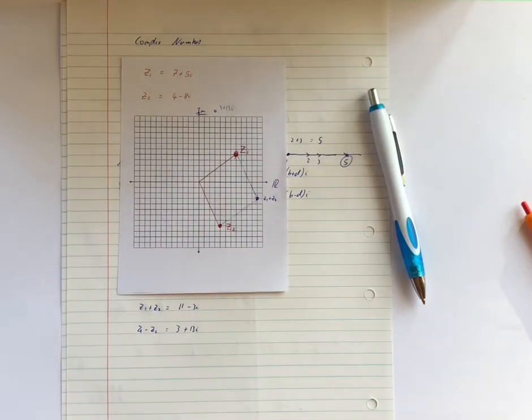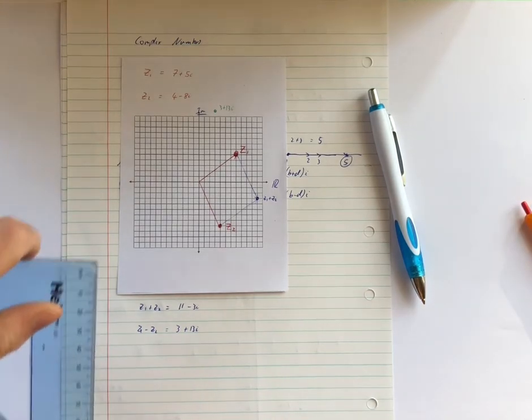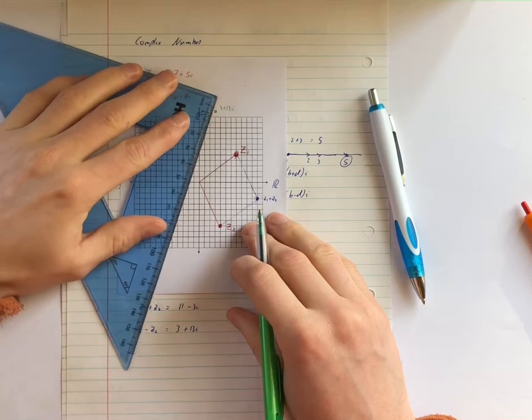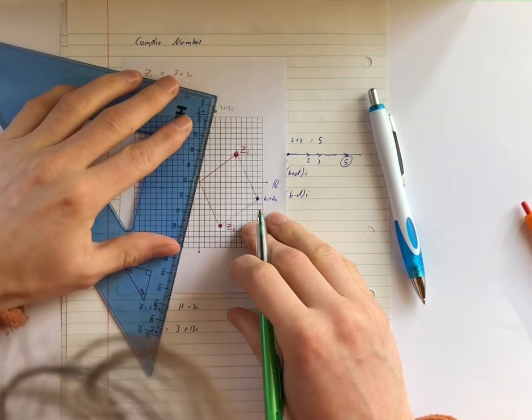Hopefully you can see that. You might want to go full screen for this video. So that is, I should have drawn the other line as well, but that is this vector here.